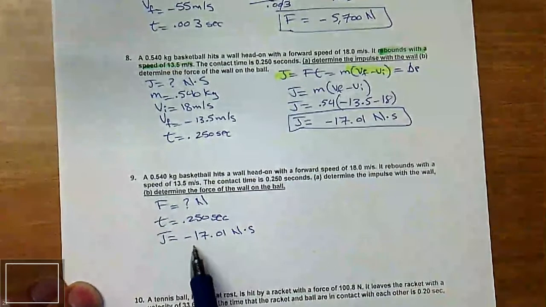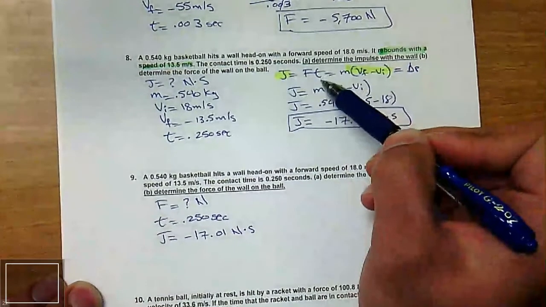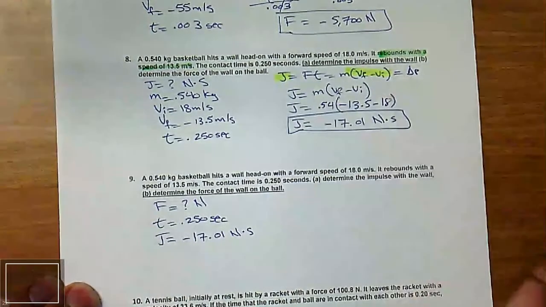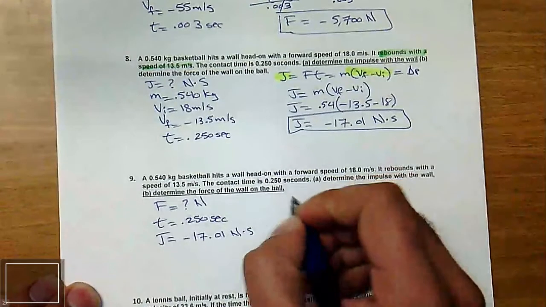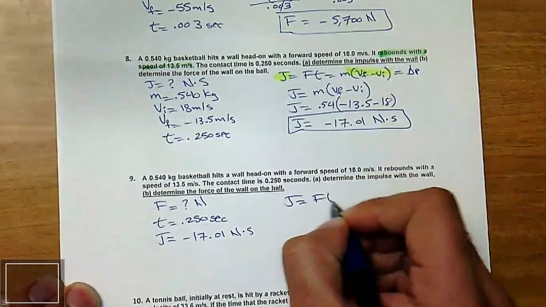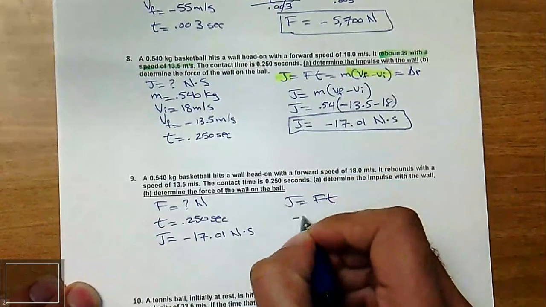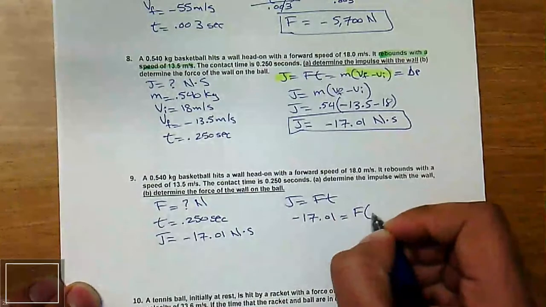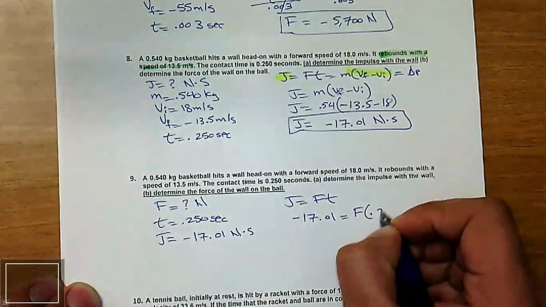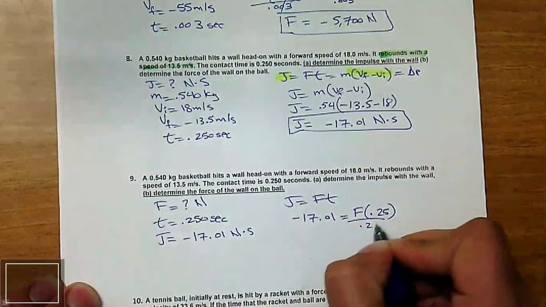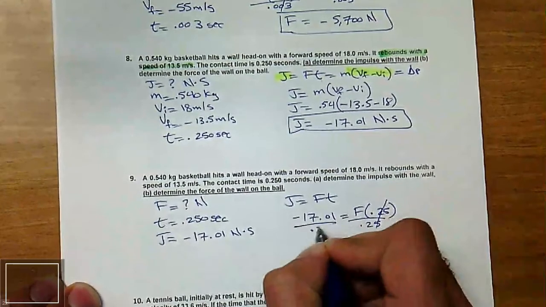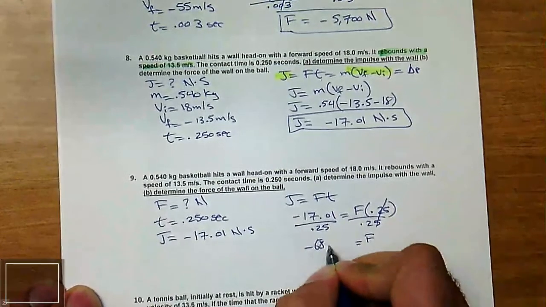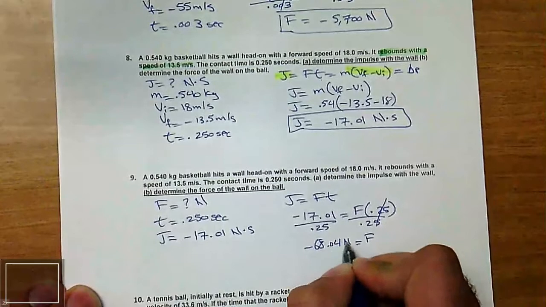So now we see that we can use this portion, J is equal to Ft, and solve for our answer. We could have just gone back to doing this again, but that's useless because it's adding too much to it. So J is equal to Ft. Our J, our impulse, was negative 17.01. And force is what we're solving for, and our time of contact was 0.25. So divide by 0.25 on both sides, and our force is equal to negative 68.04 newtons.